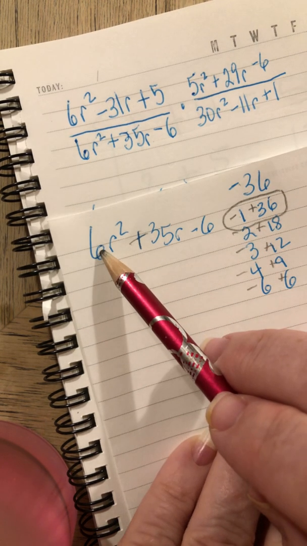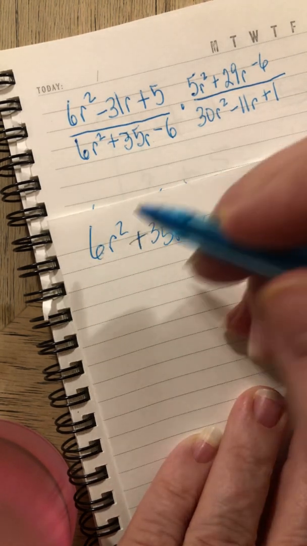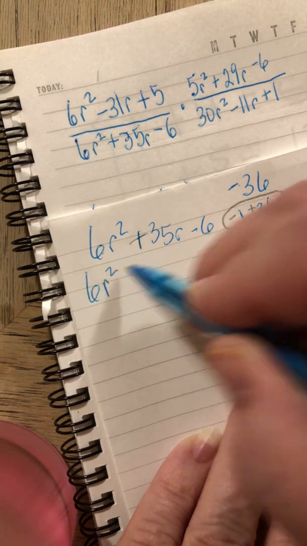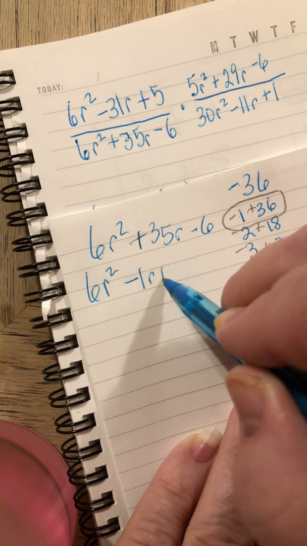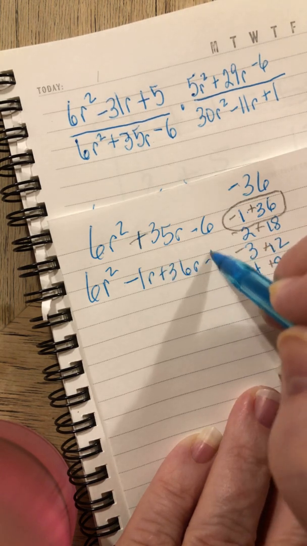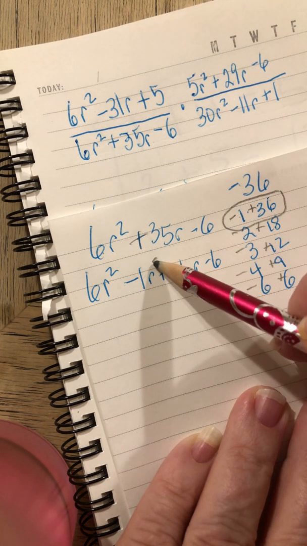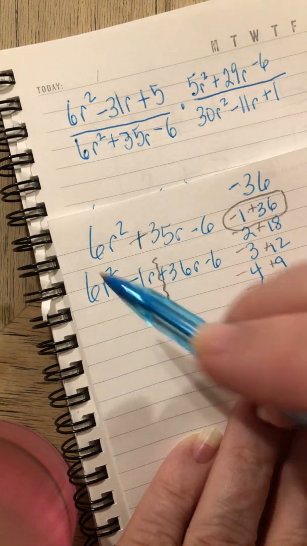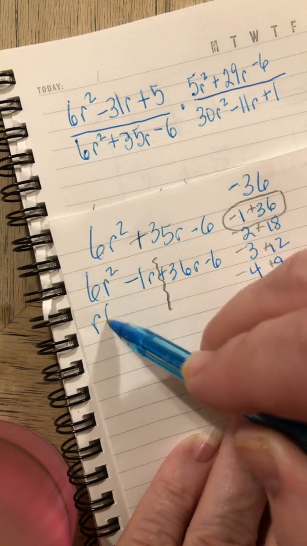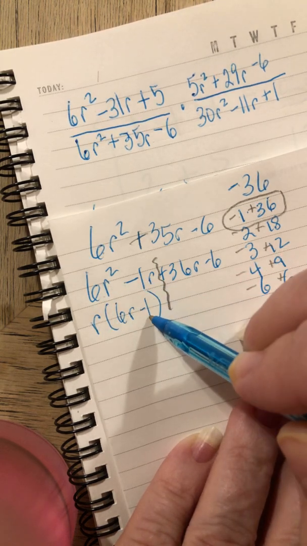Again, this didn't start with a 1, it started with something else, so we have to do this whole factor by grouping thing. We rewrite it: 6r squared, we put these two terms in there, minus 1r plus 36r minus 6. And then we just cut it in half so that we're only looking at two terms at a time. These two have an r in common, so we pull that out, and what you have left is 6r minus 1.